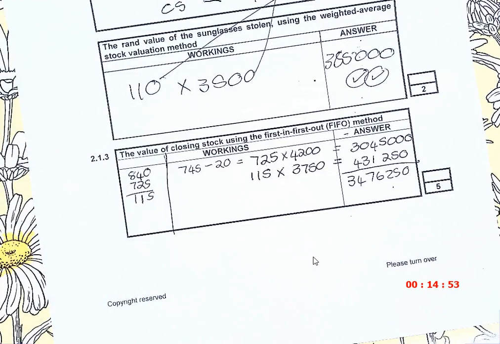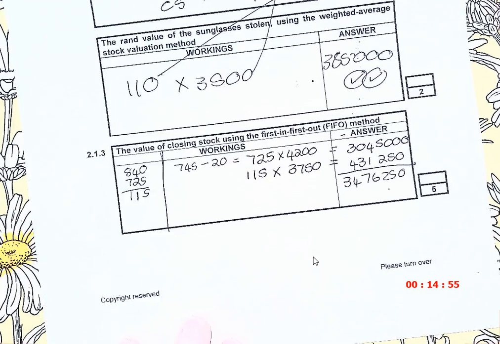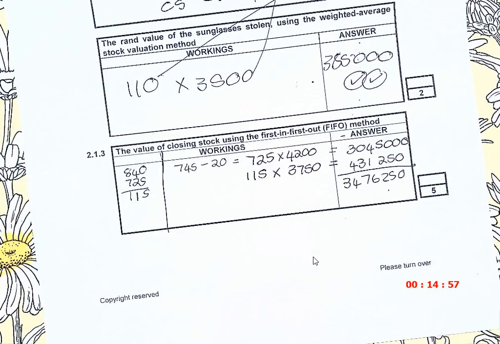And you can see if I use the FIFO method, I'll get a different closing balance value than when I use the weighted average. Okay? So that is why the GAAP principle of consistency is important.